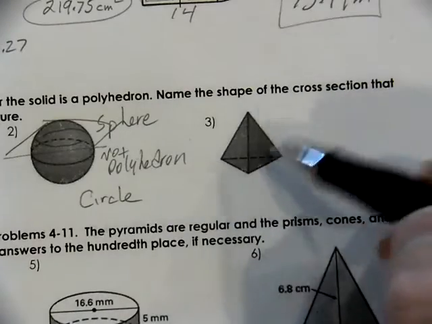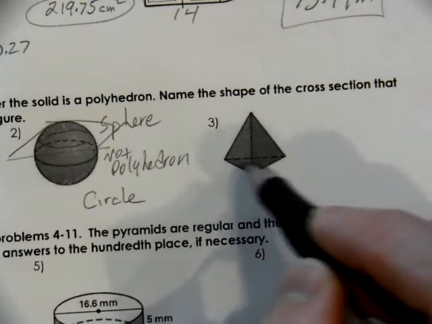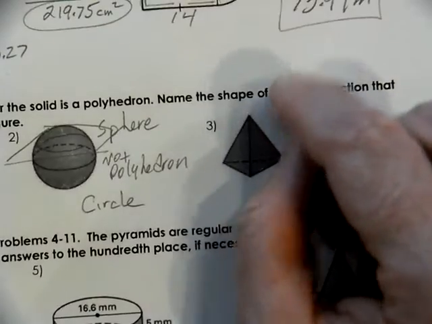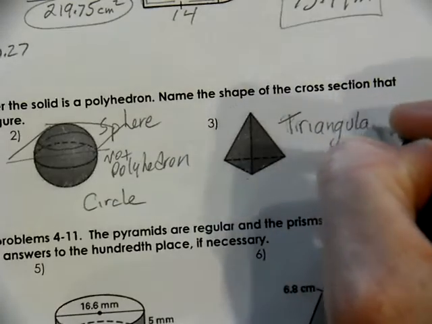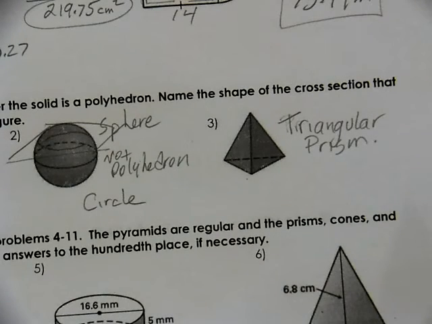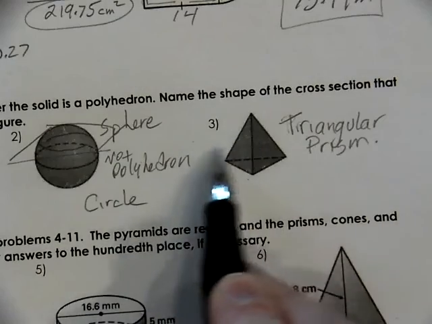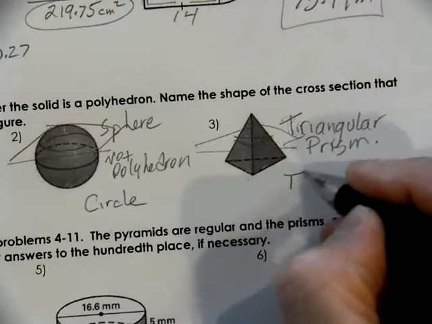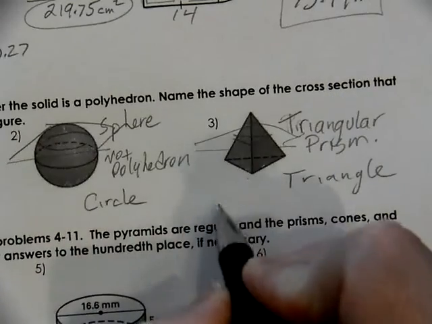Here you name the shape by the base. This is a pyramid. We name it by the base. You could call this a triangular prism. Some would call it a tetrahedron. The cross section would be a triangle. And yes, this is a polyhedron.